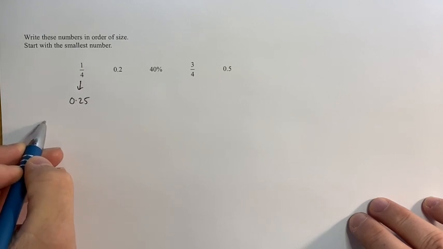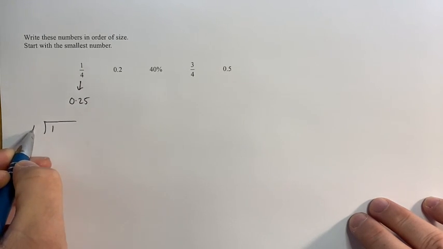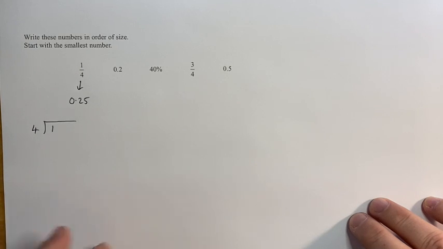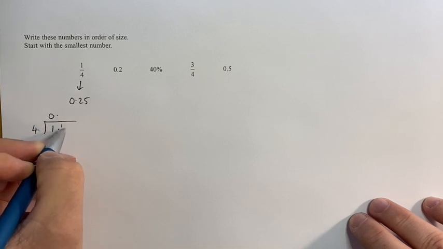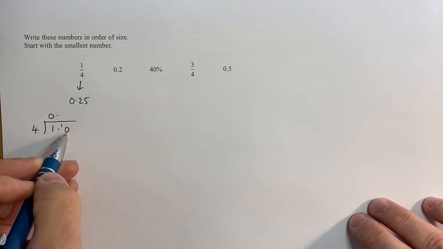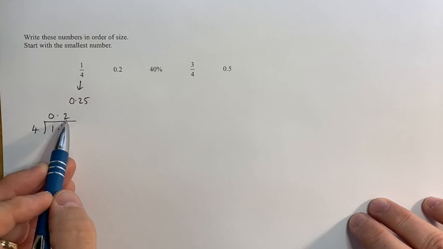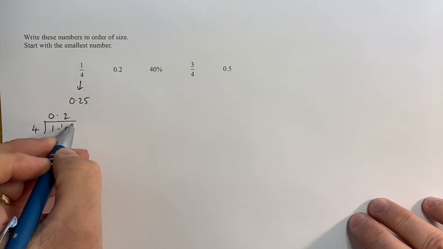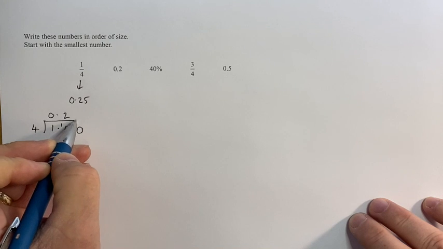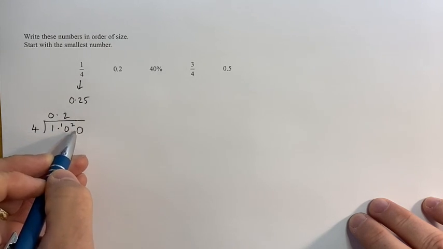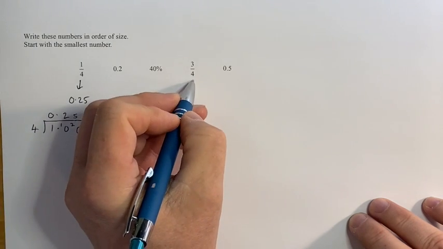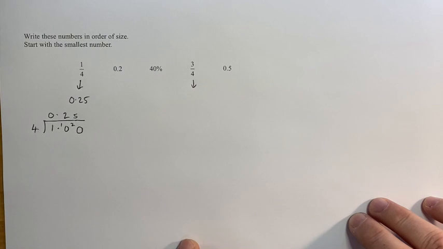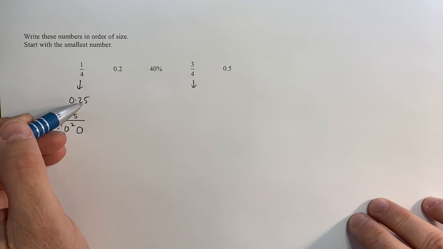However, if you don't, you could simply do 1 divided by 4 using bus stop method. 4 goes into 1, no it doesn't. Carry the 1 on into a decimal. 4 goes into 10 twice, so that gives you 8. 2 times 4 is 8, so we've got 2 left over. And 4 goes into 20 5 times. As I said, 0.25.